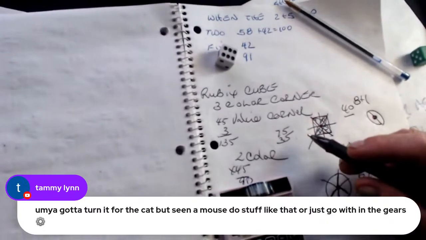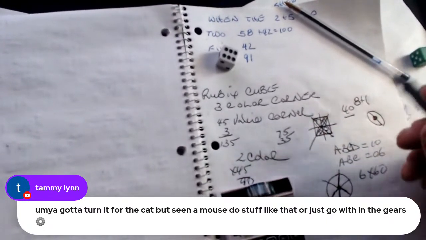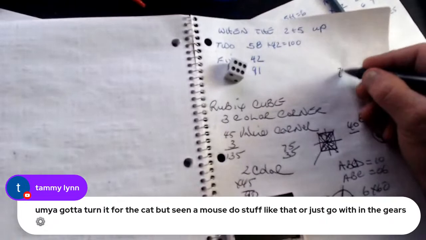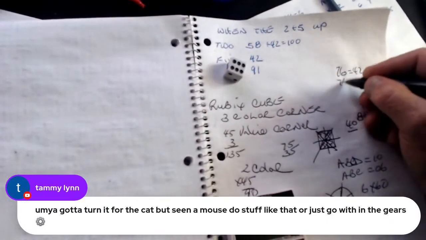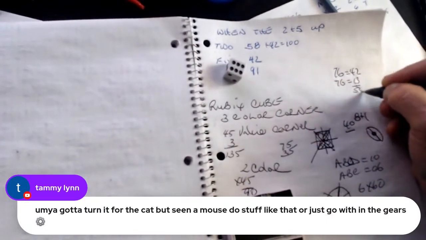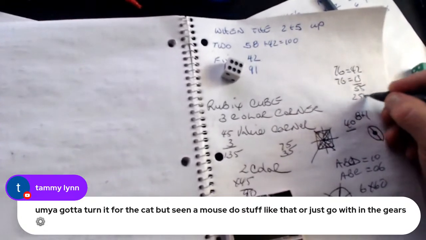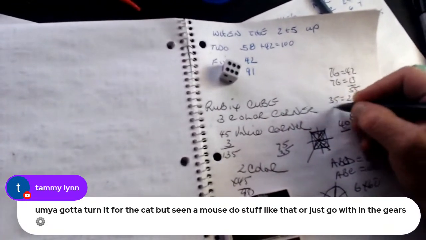And 55 is Mars and Earth. 7 times 6, 7 plus 6 equals 55, which equals 25 and 10, equaling 35.